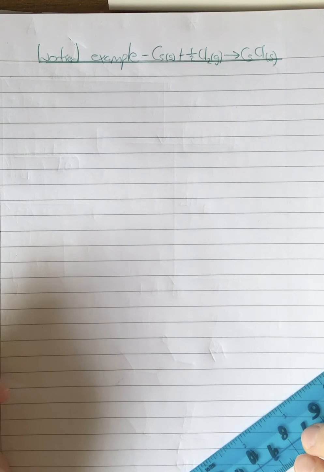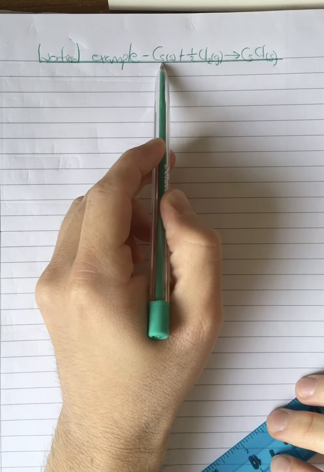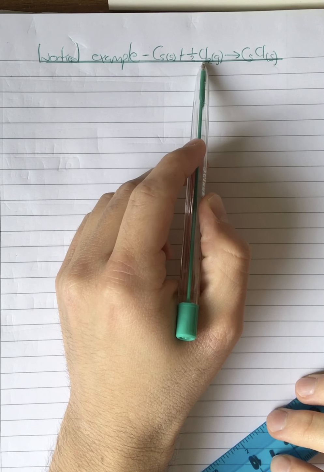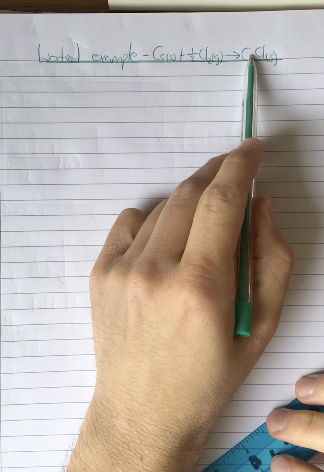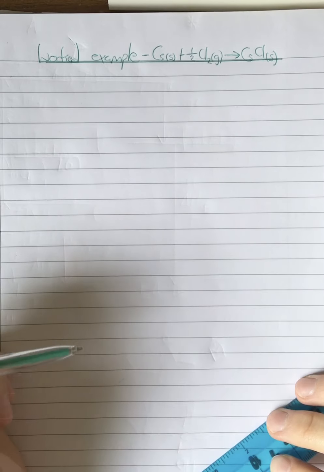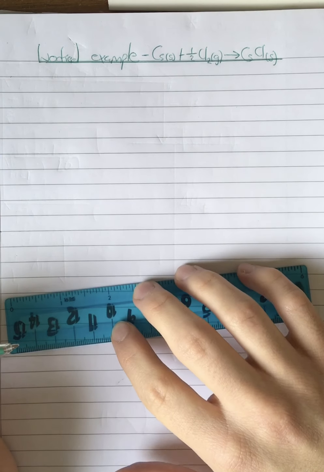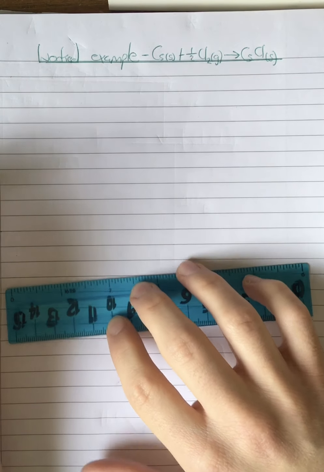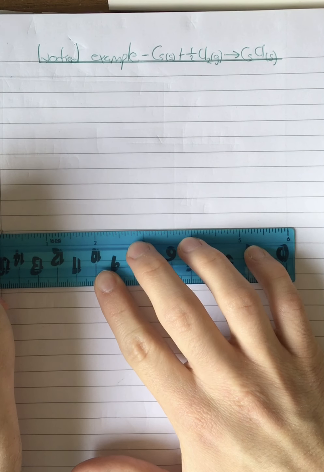Okay, so here I'm going to construct the Born-Haber cycle for cesium solid plus chlorine gas going to cesium chloride. This is the enthalpy of formation of cesium chloride. So first step in your Born-Haber cycle, you need to start with the reactants in their standard states.